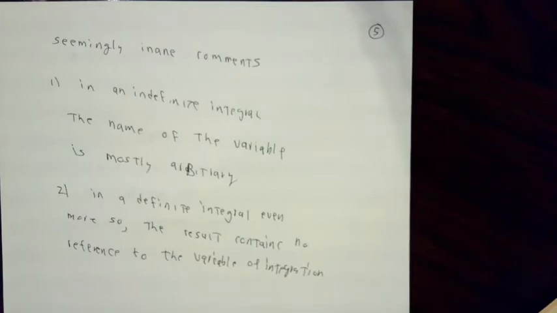Two comments that hardly seem worth making are, first, if you do an indefinite integral, the name of the variable is almost completely arbitrary, in the sense that it doesn't matter what it is. And secondly, if you do a definite integral, then the first statement is true, but even more so, since the name of the variable doesn't even show up in the answer. I need to show you exactly what I mean by that.